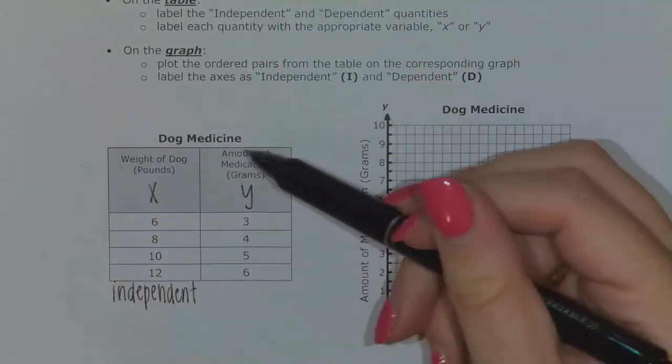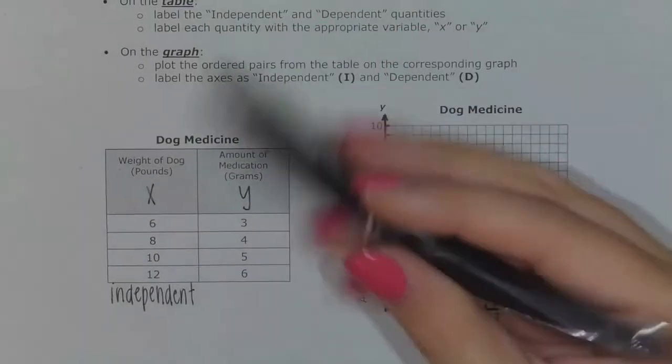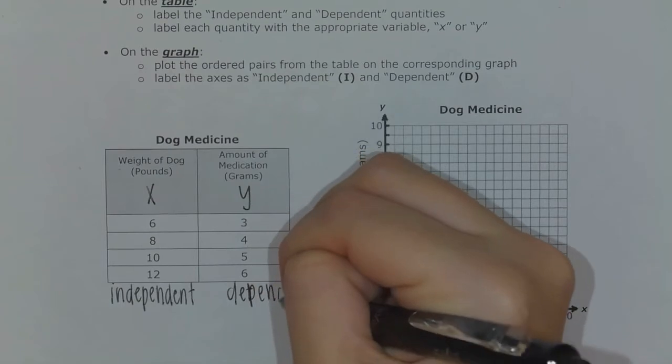It exists on its own. Not every dog has to take medication, but every dog is going to weigh something. And then the y value, the amount of medication, is the dependent.